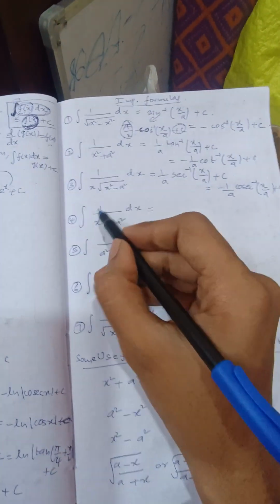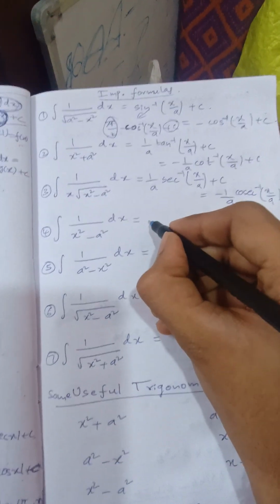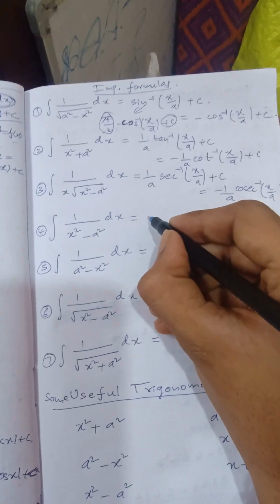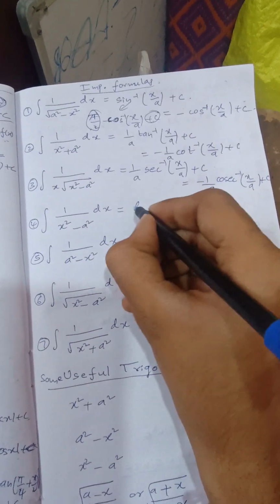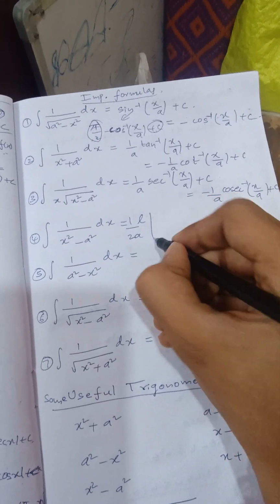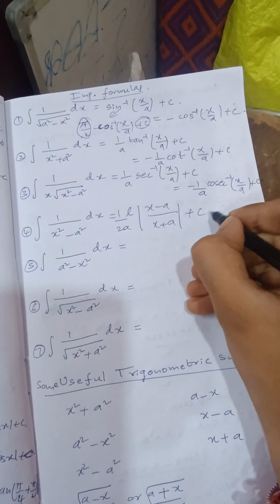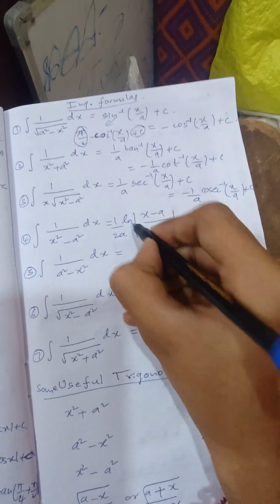So coming to this, integration of 1 by x square minus a square dx. This is nothing but 1 by 2a ln mod x minus a by x plus a plus c.